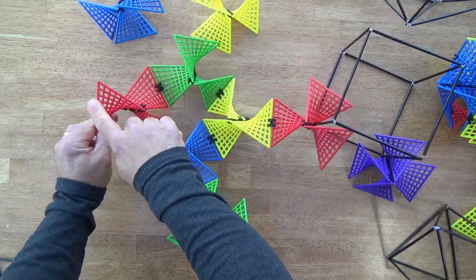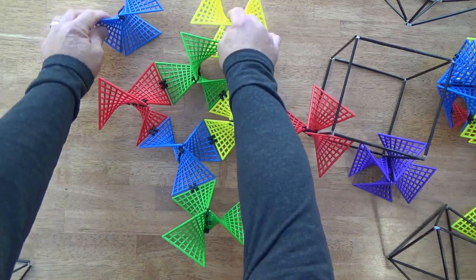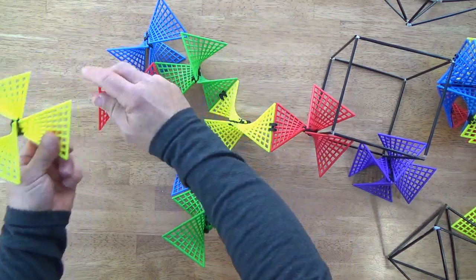What am I going to put here? What color? I've got two left, a blue and a yellow. Hopefully you're thinking yellow.